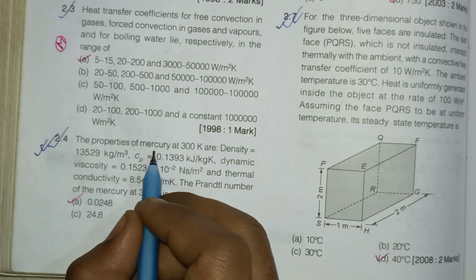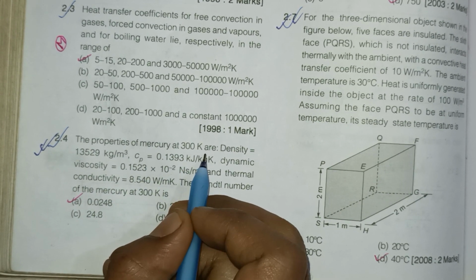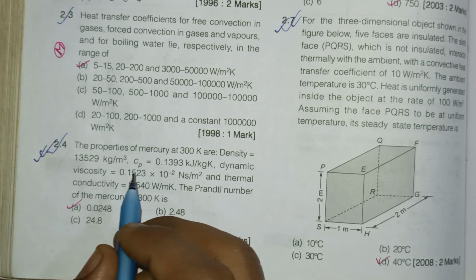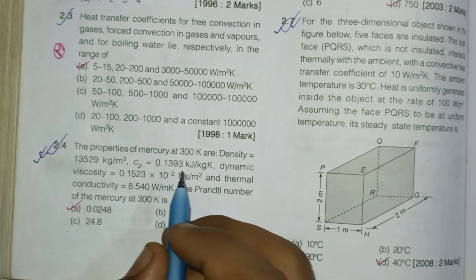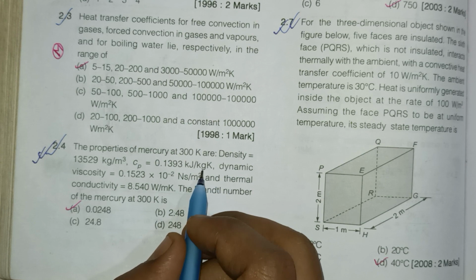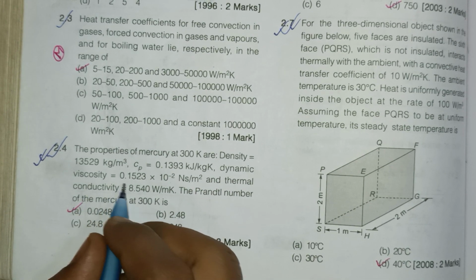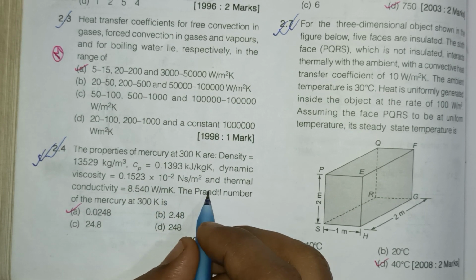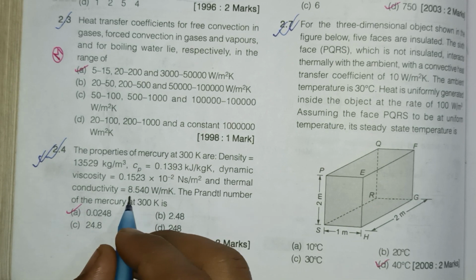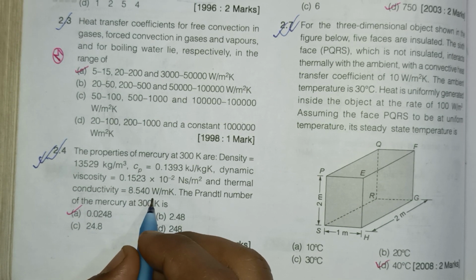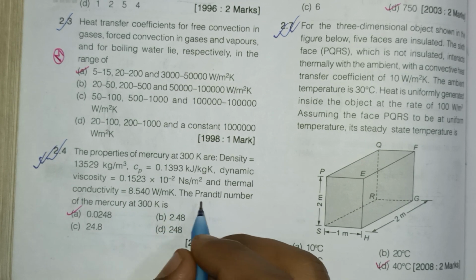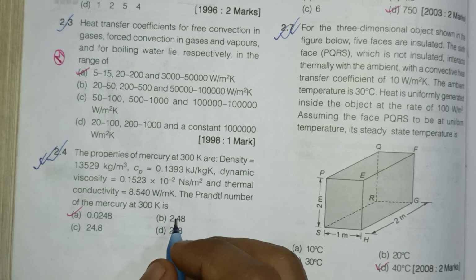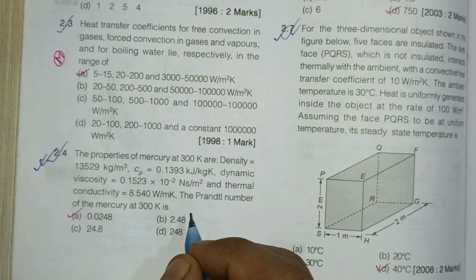The properties of mercury at 300 Kelvin are: density equal to 13529 kg per meter cube, Cp equal to 0.1393 kilojoule per kg Kelvin, dynamic viscosity equal to 0.1523 into 10 to the power minus 2 Newton second per meter square, and thermal conductivity equal to 8.540 watt per meter Kelvin. The Prandtl number of the mercury at 300 Kelvin is, you have to find out what is the Prandtl number.